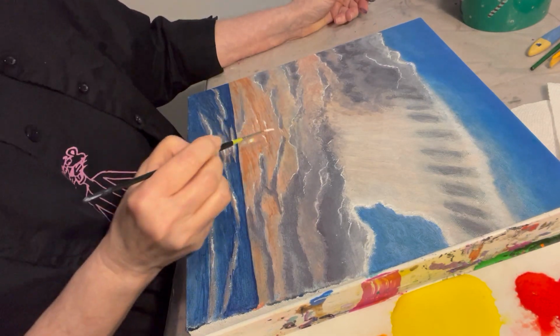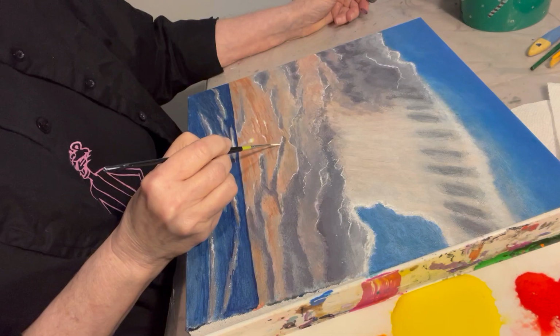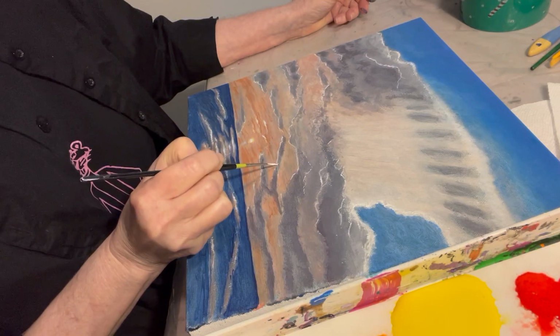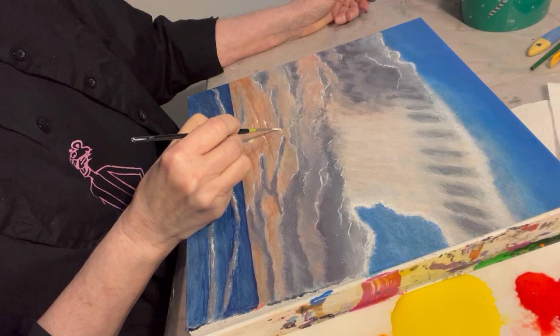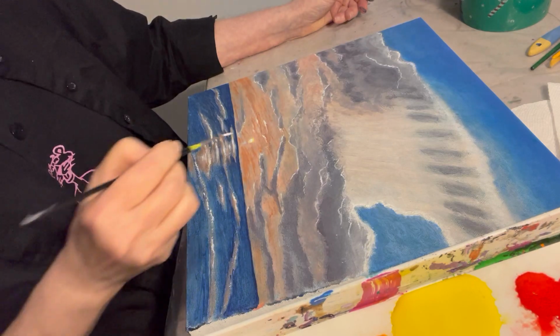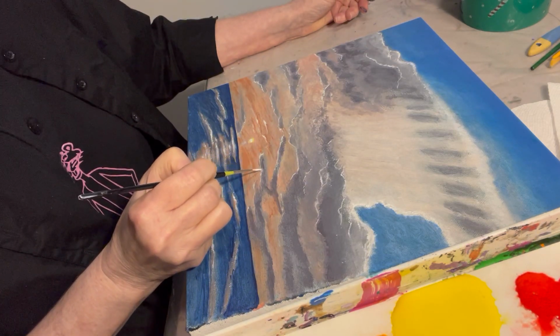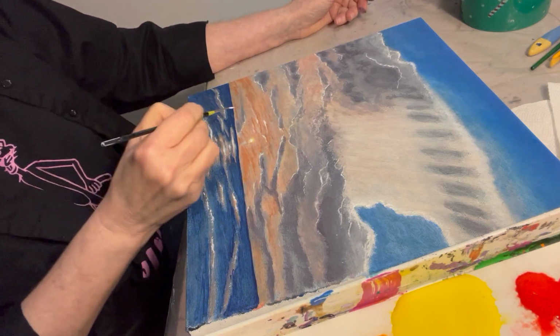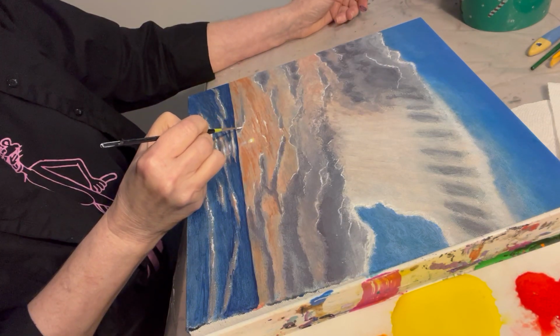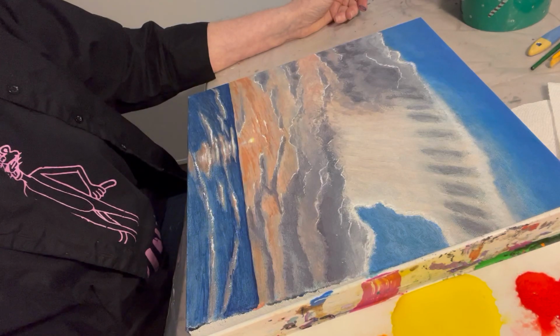This is tedious work, but it pays off, I think, with just kind of adding to the look. Bringing the sun out on the edges of those clouds.